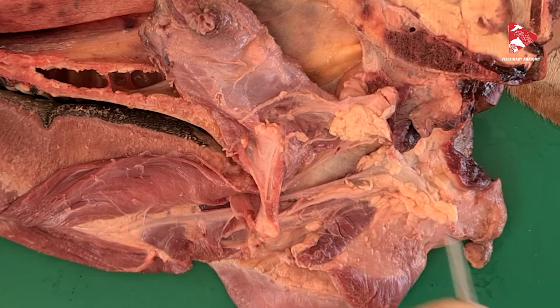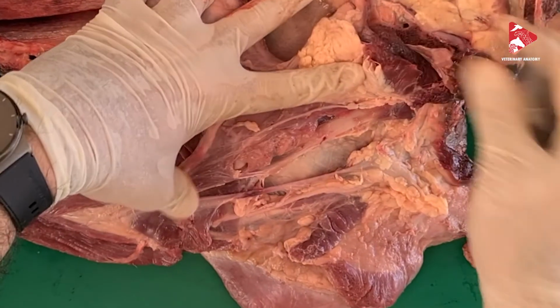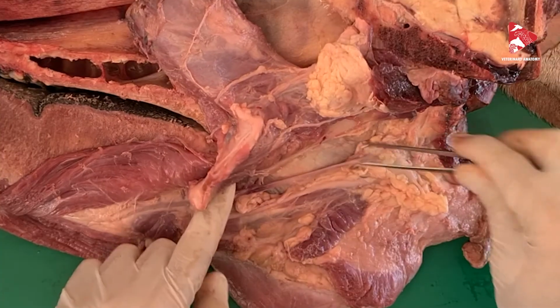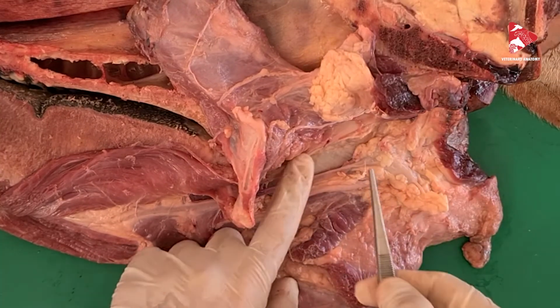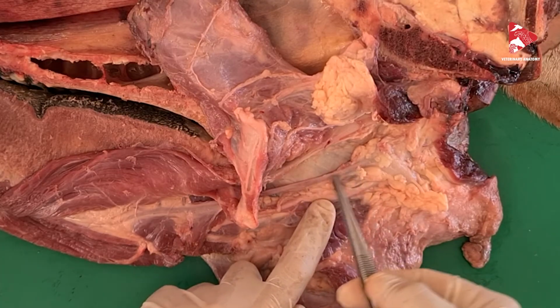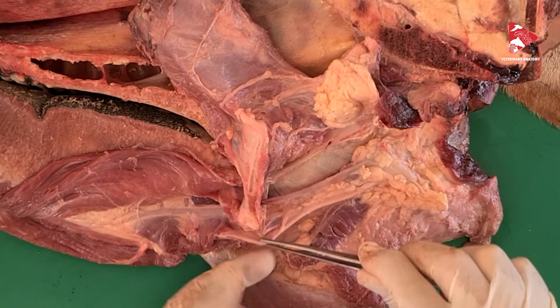Here at this level I would like to show you that in this area we can find several structures, below the linguofacial trunk. Here we can see a very important nerve.